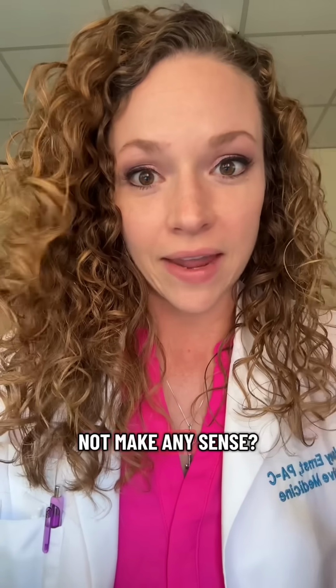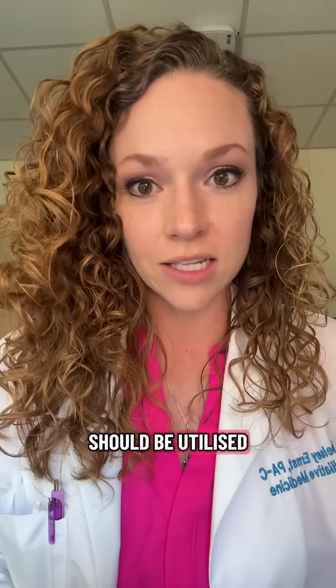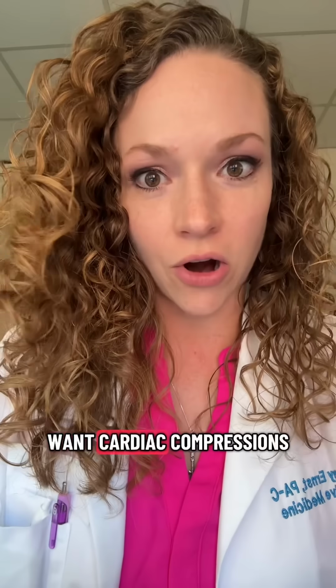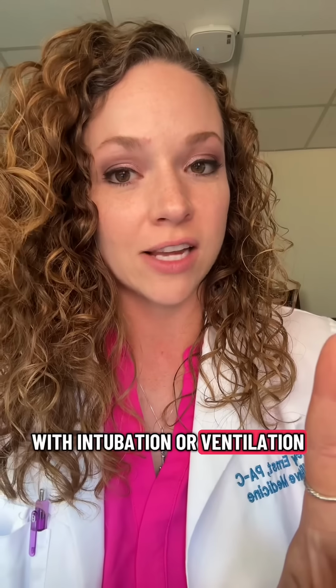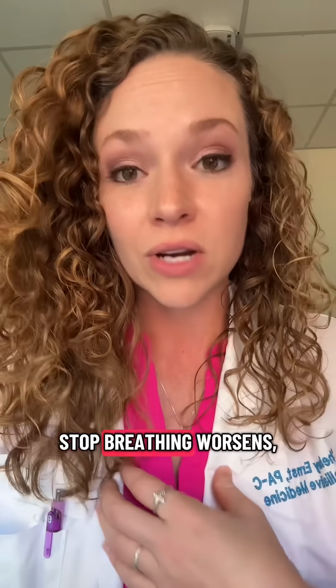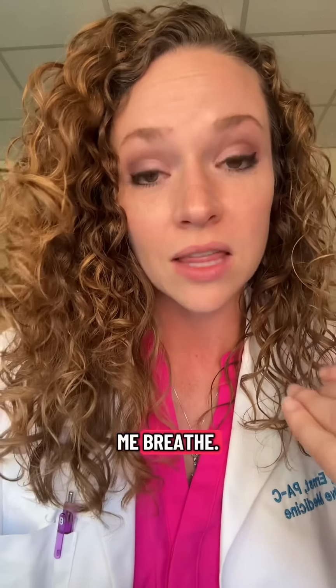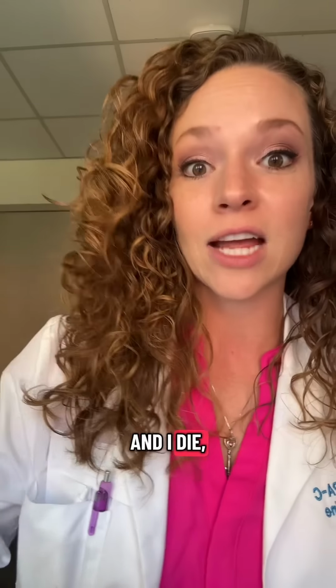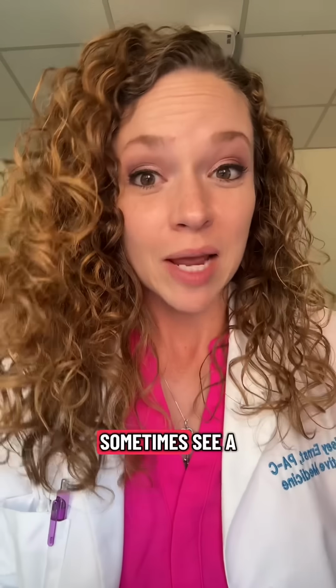Why does this not make any sense? So realistically, a limited code actually should be utilized for someone who says, I do not want cardiac compressions if my heart stops, but I'm okay with intubation or ventilation in the case of pulmonary or lung arrest, meaning the lungs stop, breathing worsens, something happens that I need a tube in my lungs to help me breathe, but if my heart actually stops and I die, do not do cardiac compressions and do not put me through the rest of that crap.